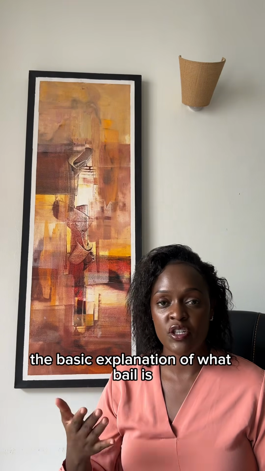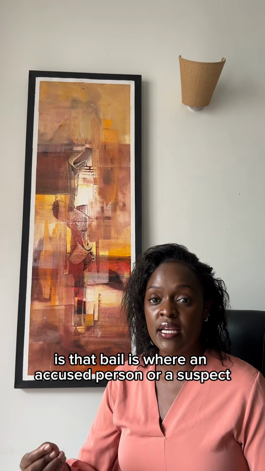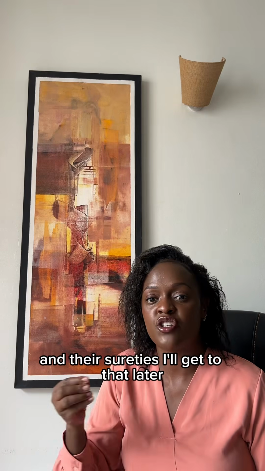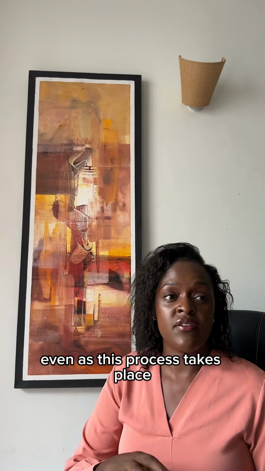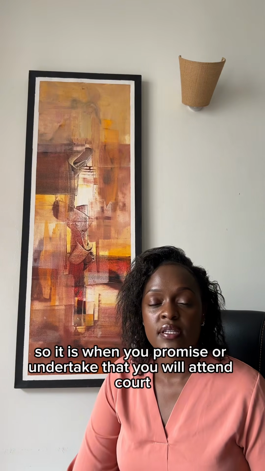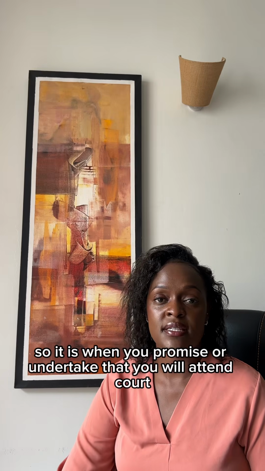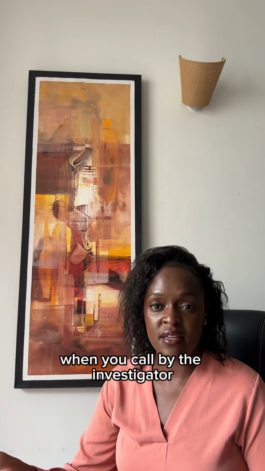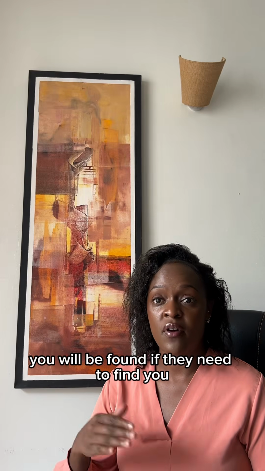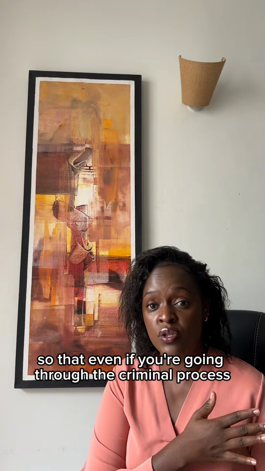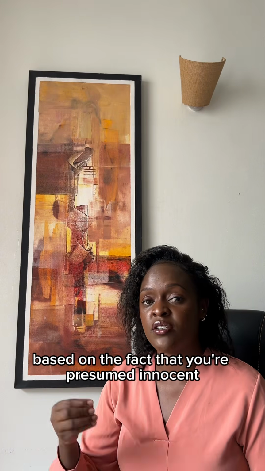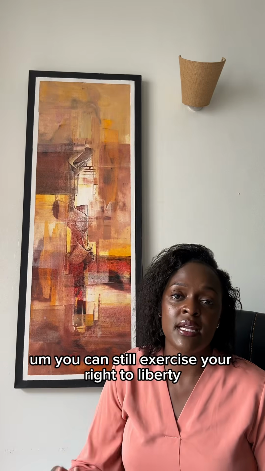The basic explanation of what bail is: bail is where an accused person or a suspect and their sureties, I'll get to that later, undertake to attend investigations or attend trial. And so they are then given the right to liberty even as this process takes place. So it is when you promise or undertake that you will attend court, you will attend summons, when you're called by the investigator, you can go, you will be found. If they need to find you, they can find you, so that even if you're going through the criminal process, based on the fact that you're presumed innocent, you can still exercise your right to liberty.